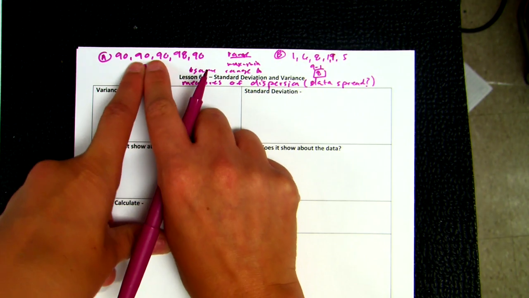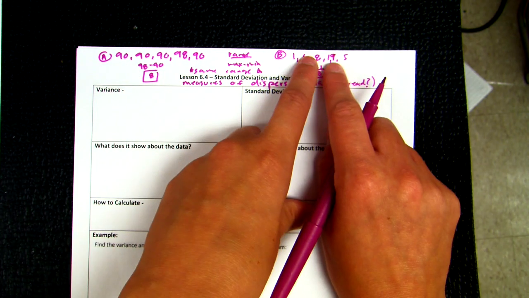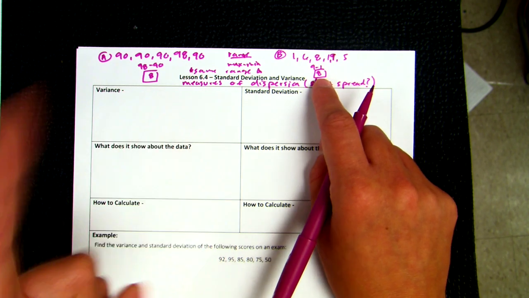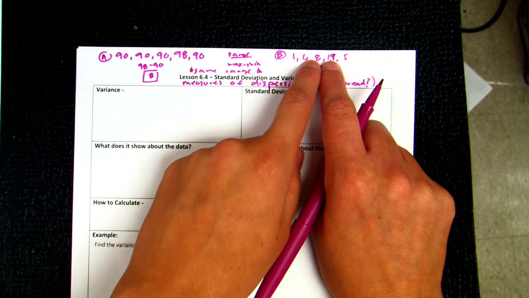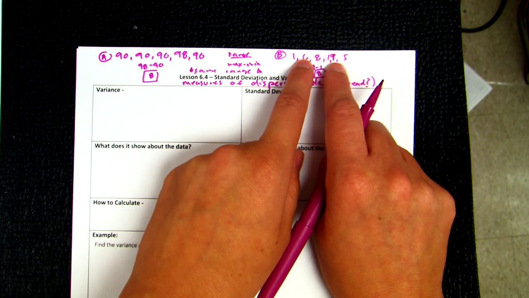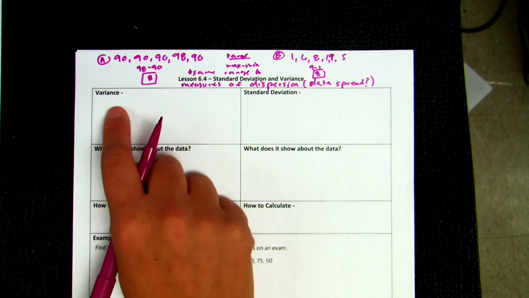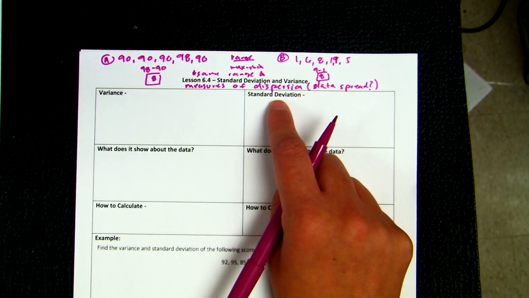In the first data set, we have all of the same number and then one outlier. This data is a little more generally spread out. So the range doesn't tell us how close the data is to the mean, and it doesn't tell us anything about the types of data in our set. So that's why we have what's called variance and standard deviation, two related measures of dispersion.